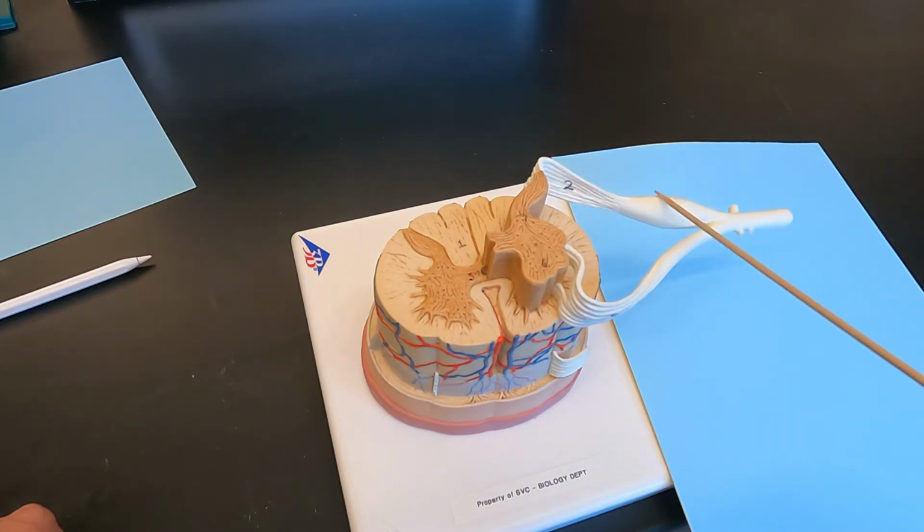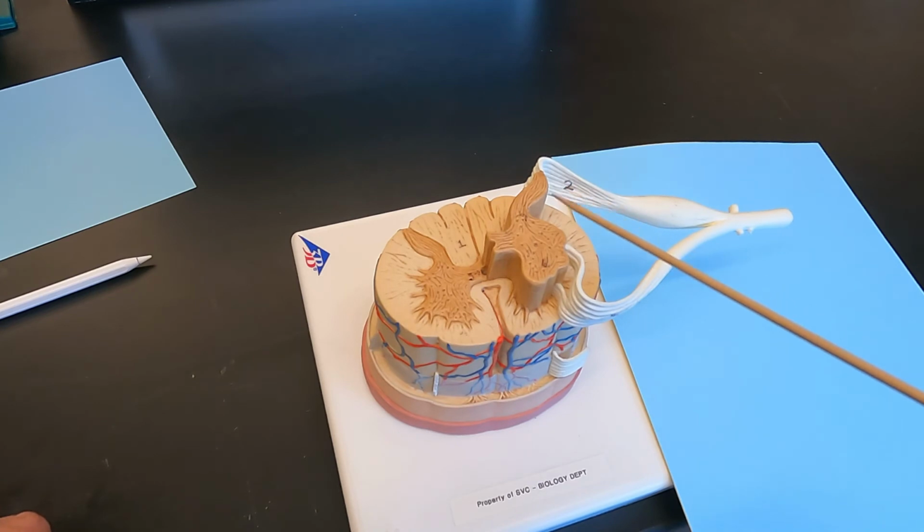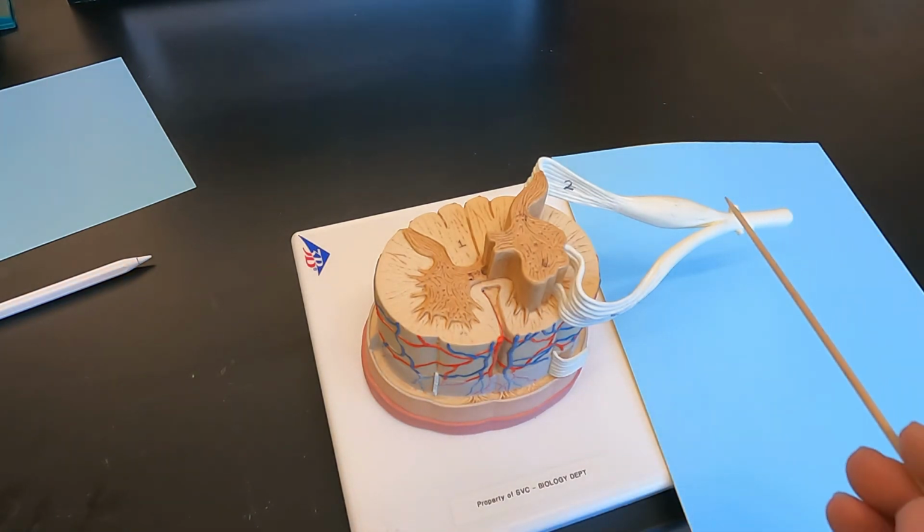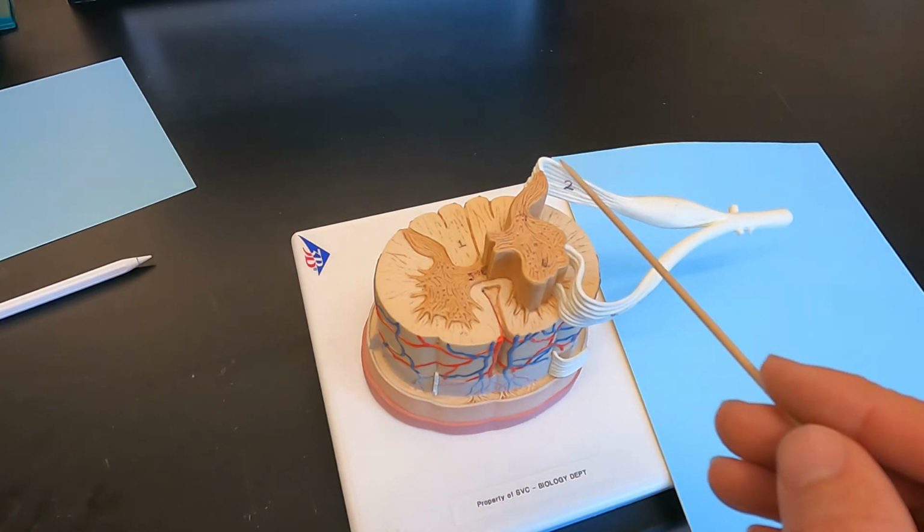They're going to synapse with a spinal cord neuron, an interneuron in the gray matter, and then that information is going to go up to the brain to be processed. So all of the sensory information coming through this spinal nerve travels back here through the dorsal root.